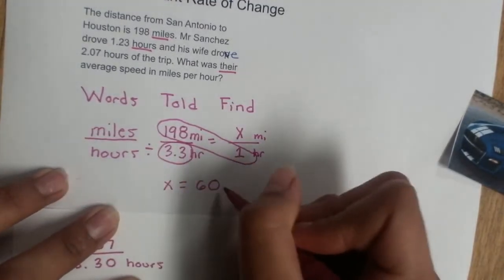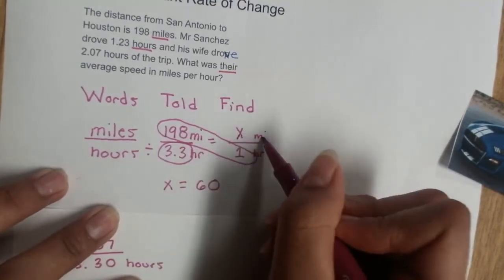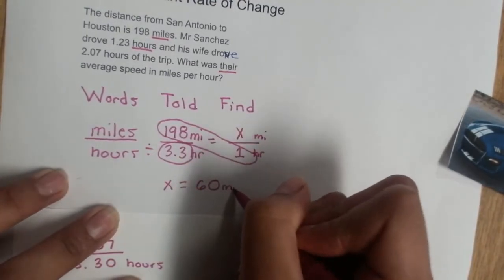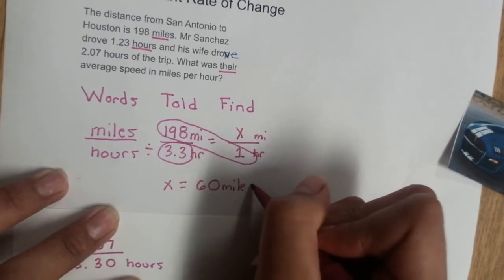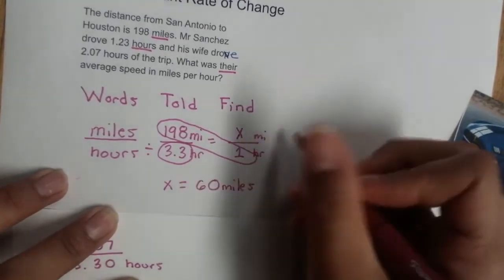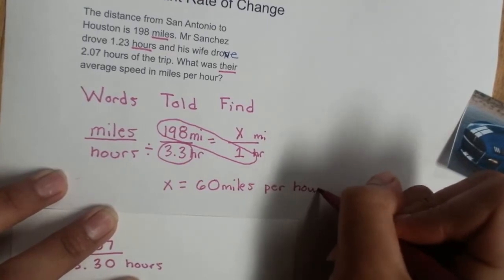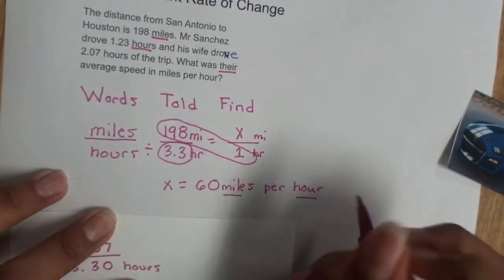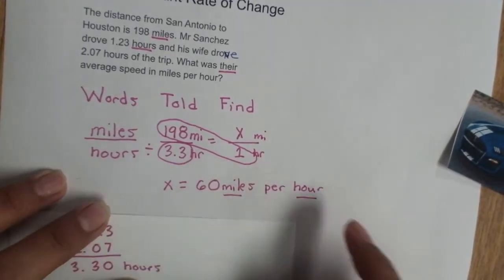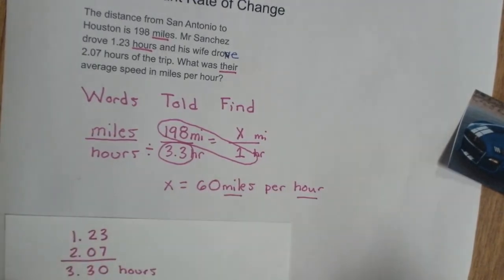So let's put some words back in there. So X means miles, right? So 60 miles, and we're going to put the word per hour. Make sure you have both of these words. 60 miles per hour. That's the rate. That was the constant rate of change.